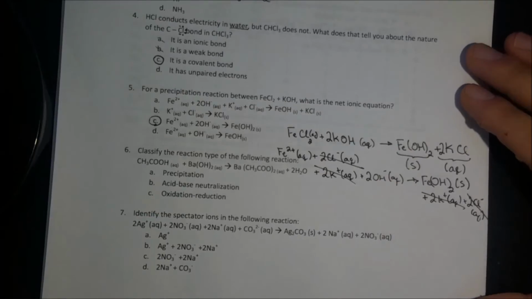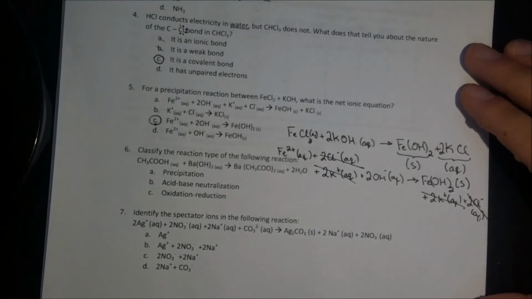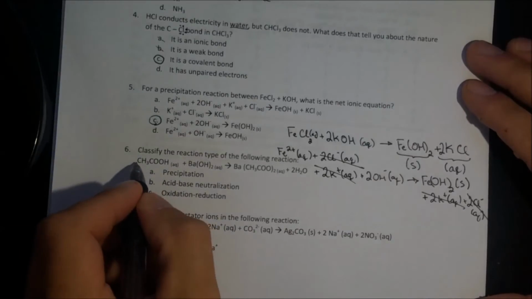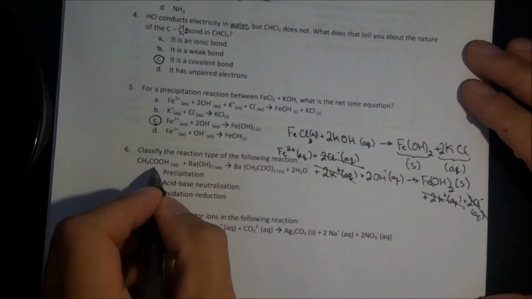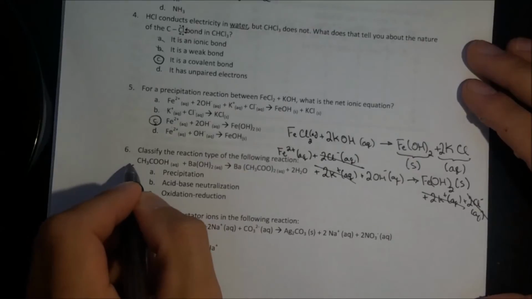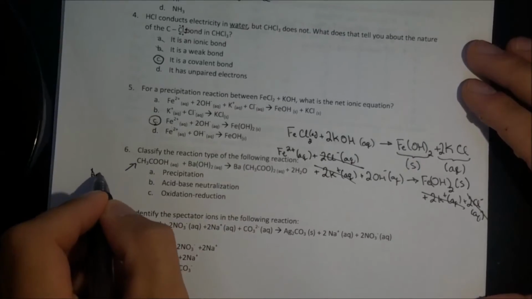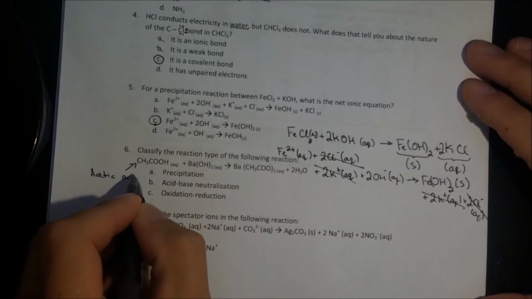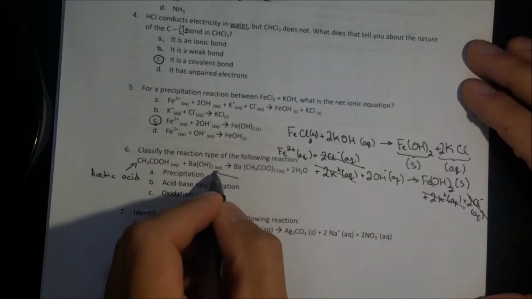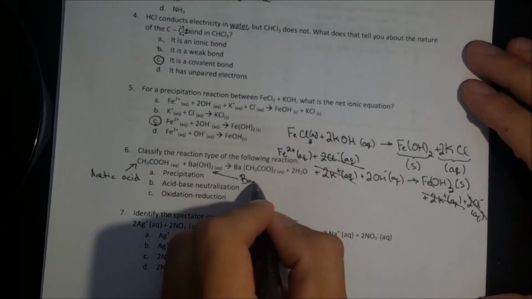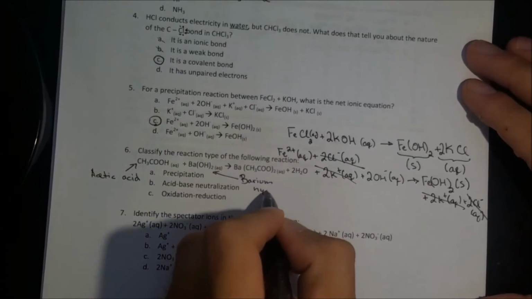Moving right along to number 6, classify the reaction type for this reaction here. Well, this is a molecule that is called acetic acid. And this molecule here is called barium hydroxide.